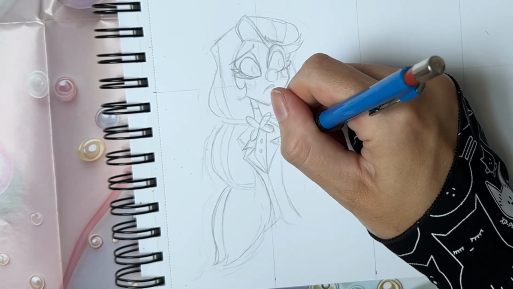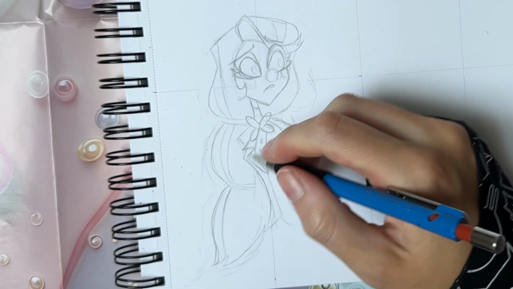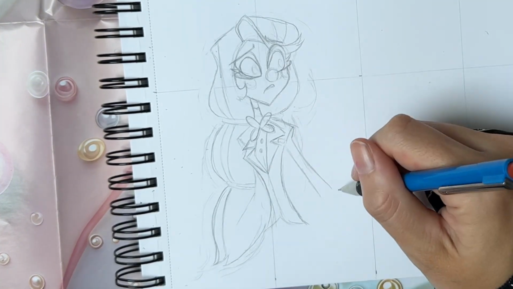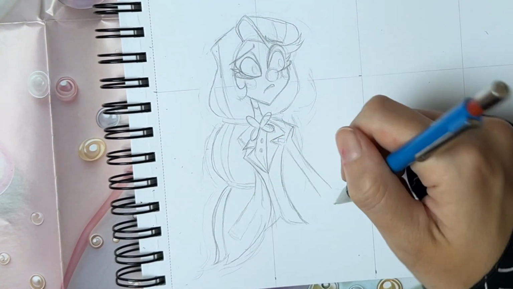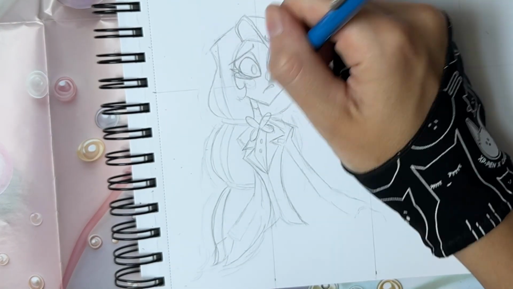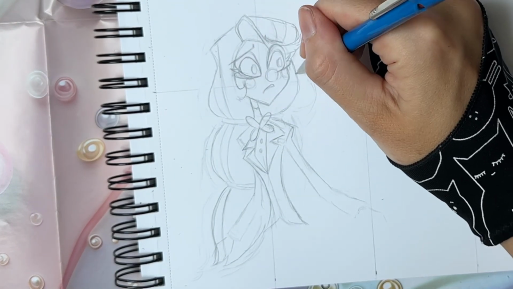And the line gets thinner and thicker depending on how close it is to the tied bands. Those tied bands are semi circular. They go round, and it's really important to do that. If you do them as a straight harsh line, it looks a bit weird.